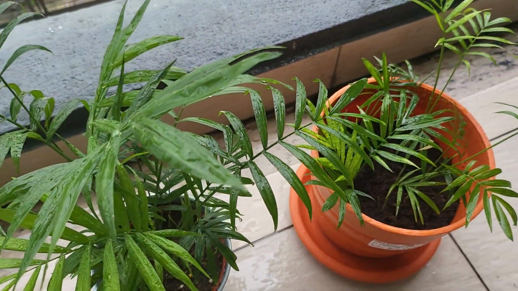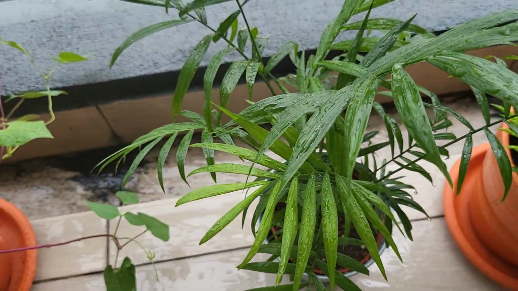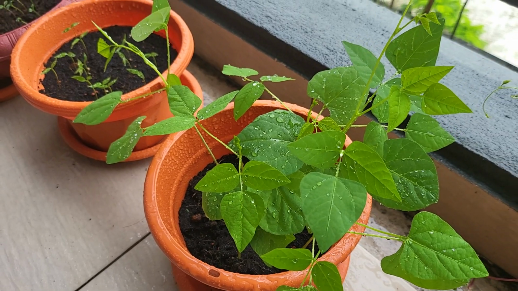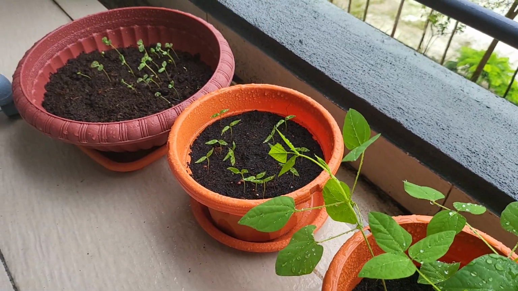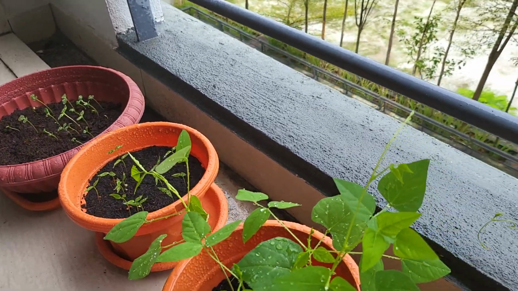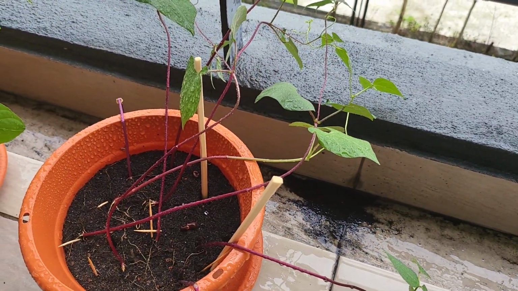All right, they are doing very well. All right, they have grown to a reasonable size. Okay, this one especially I like it a lot. It looks very good. Okay, and then the chili, the flower is growing very well. So just a few updates.